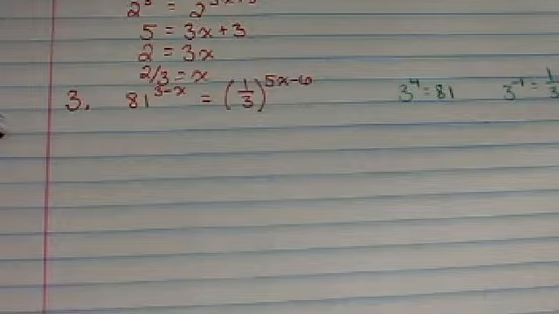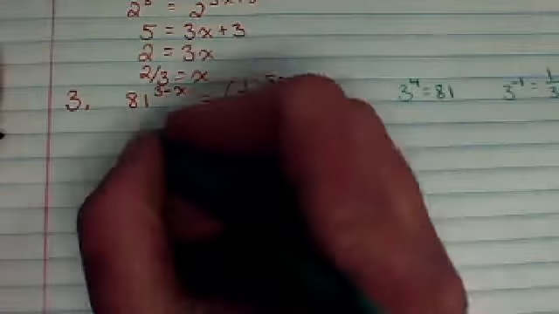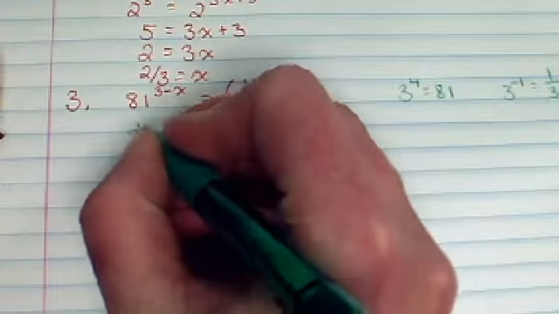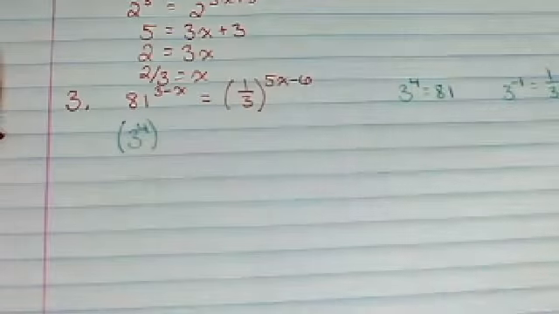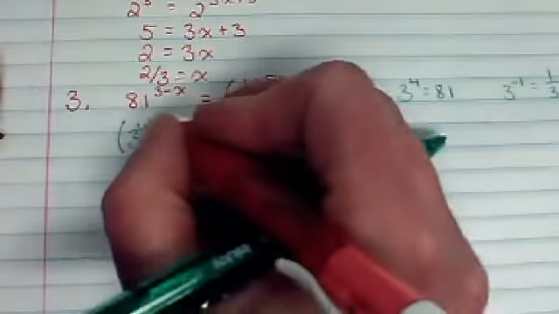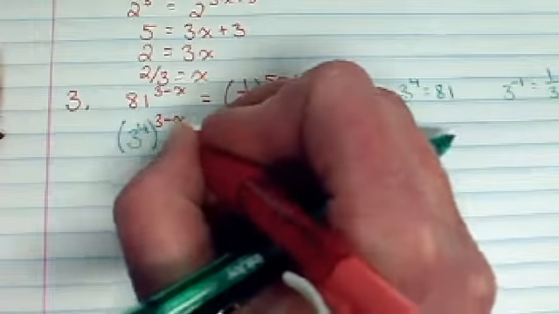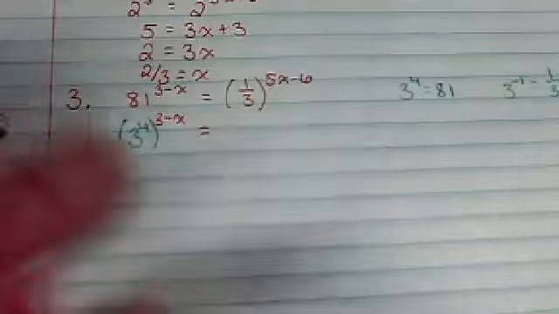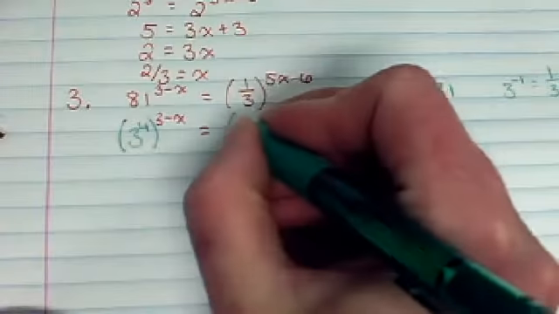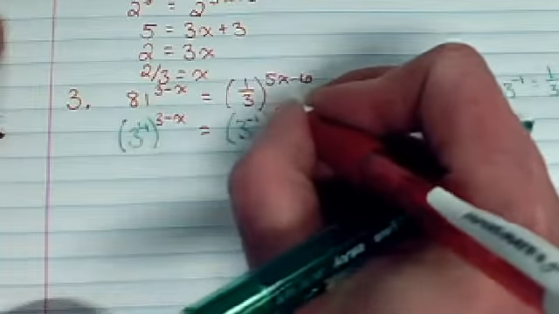So if we rewrite them as powers of 3, 81 can be rewritten as 3 to the 4th power. And then the exponent was 3 minus x. On the right side, 1/3 can be rewritten as 3 to the negative 1 to the 5x minus 6.